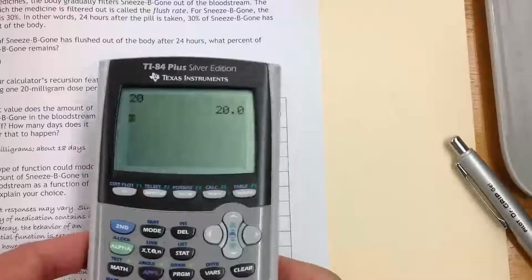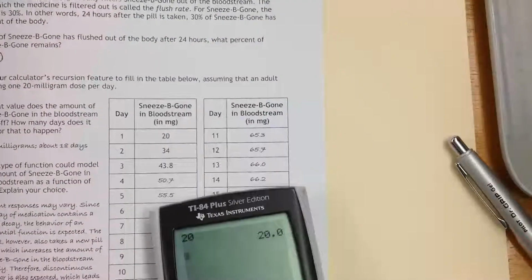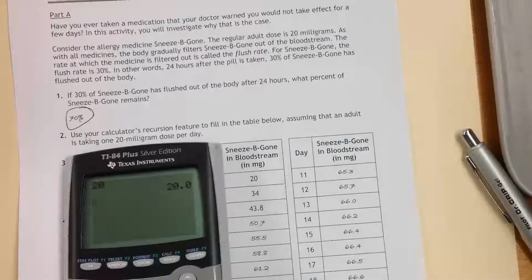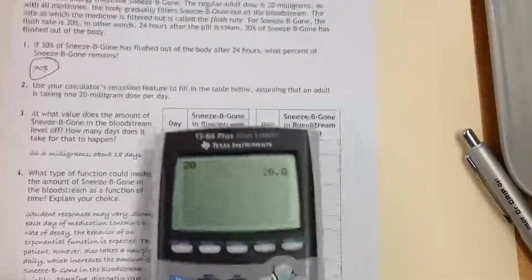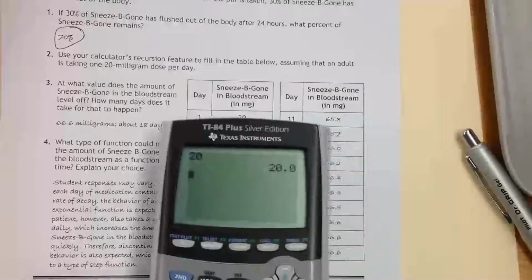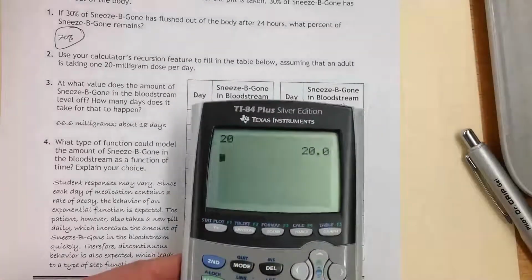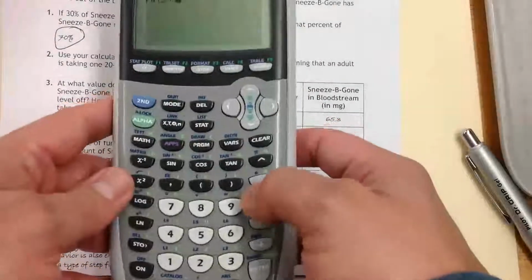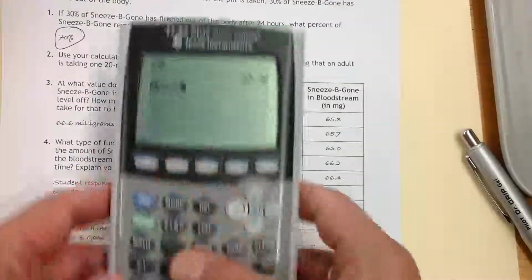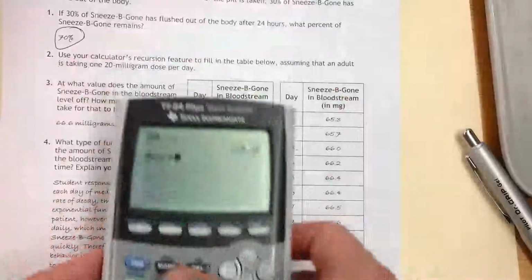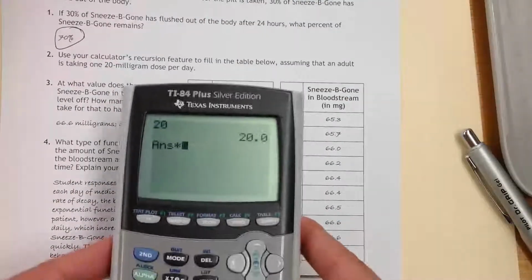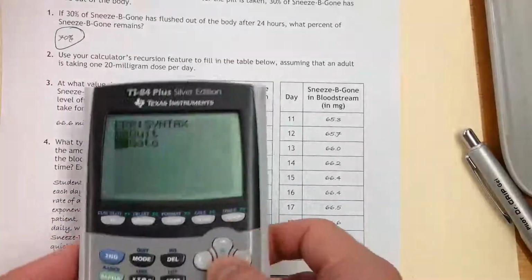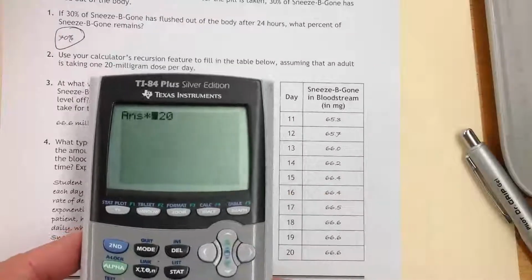So we've entered in 20, and it's saying right here, use the recursive feature of your calculator to fill in the table below. Assume that the initial dose is 20 milligrams. So we have 20 milligrams. I hit the times button, and it brings up ANS times. What this does is automatically take the last number and put it right there, plus the daily dose, which is 20. Oops, made a mistake. Oh, I forgot the daily dose.